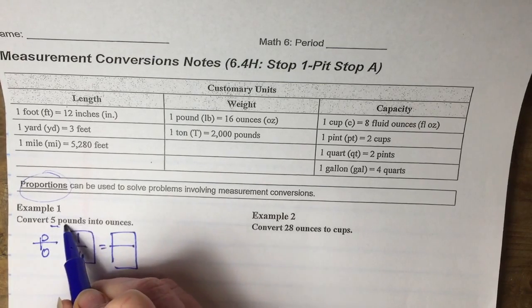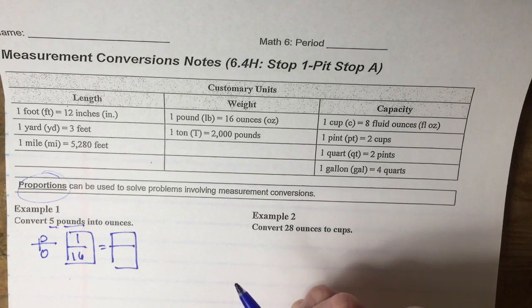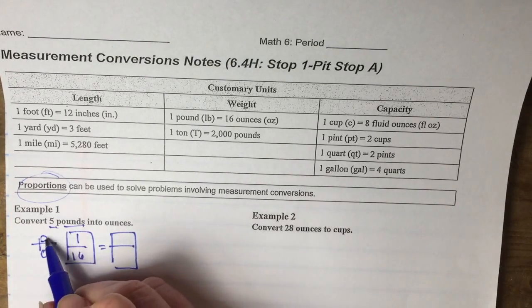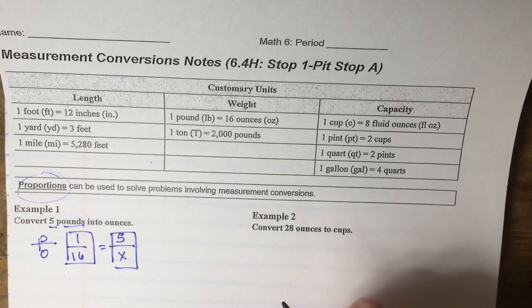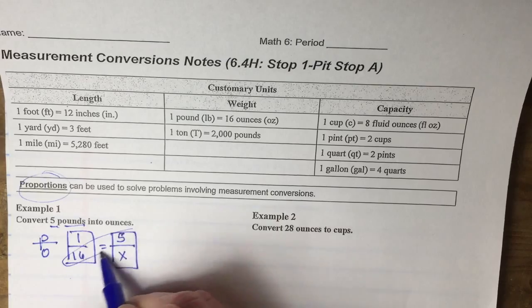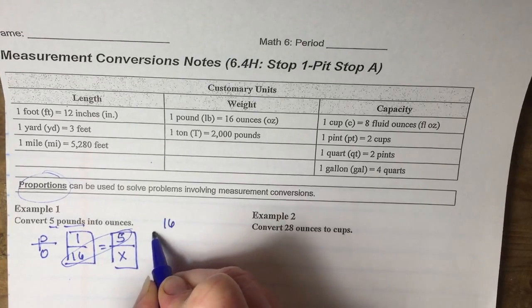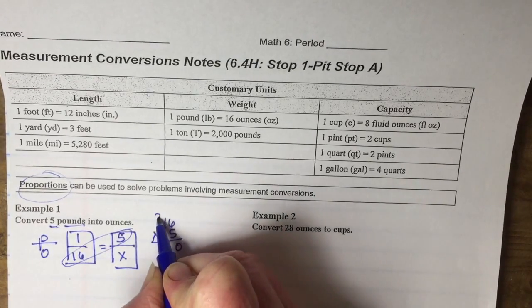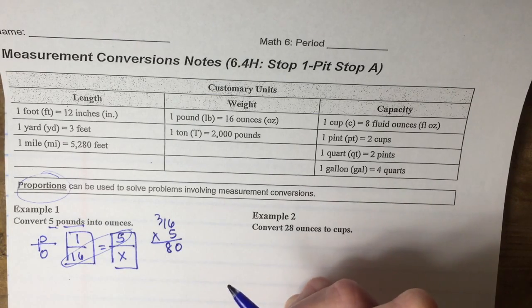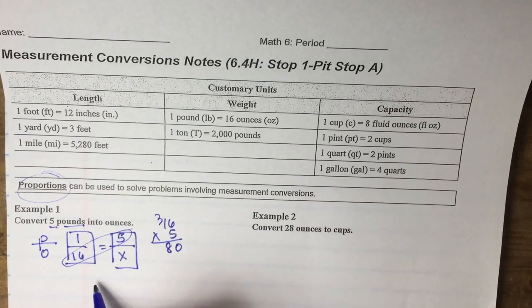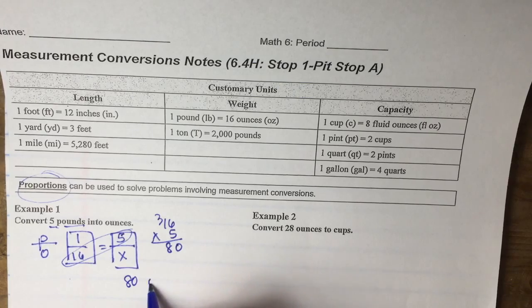And then I'm going to fill in with the information I get from the problem. So I want to know what 5 pounds is because pounds is on top, I'm going to put it up here. And then this is the one I don't know. So to solve this proportion, I know I need to multiply 16 times 5. That gives me 80. And then I would divide by 1. Well, 80 divided by 1 is just 80. So this means that 5 pounds is equal to 80 ounces.